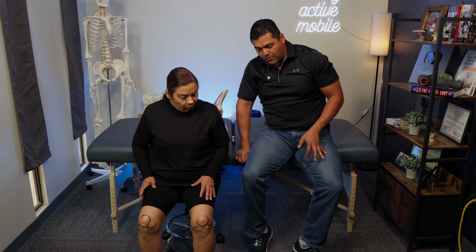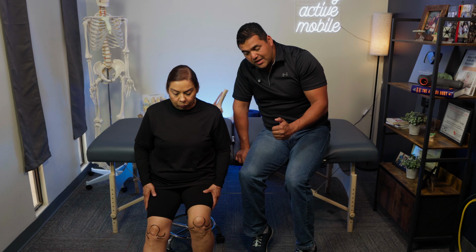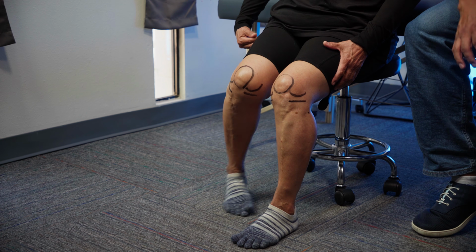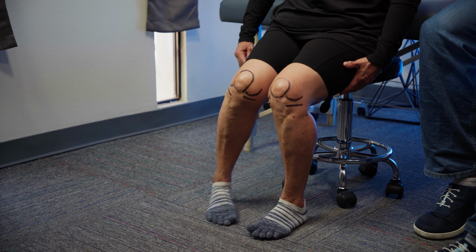Some people think you're going outwards. You can try it. I've not yet had a patient that said they had a ton of success with it. So I'm still telling people to go inwards this way, same exact way, even though you're pushing on the outer part, trying to get the tibia to go inwards.